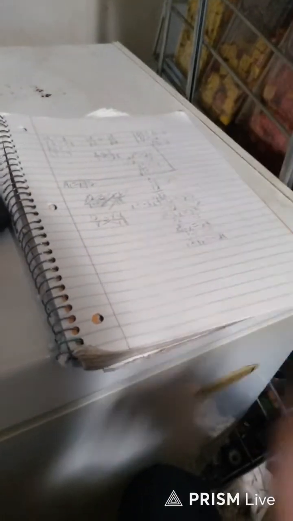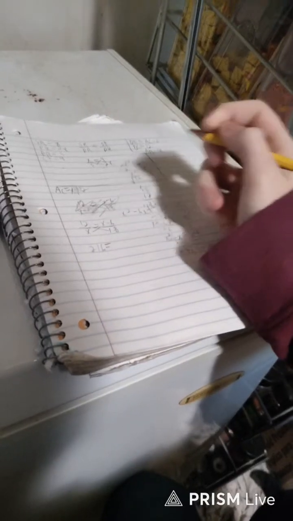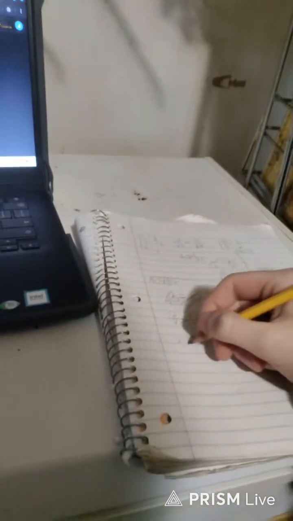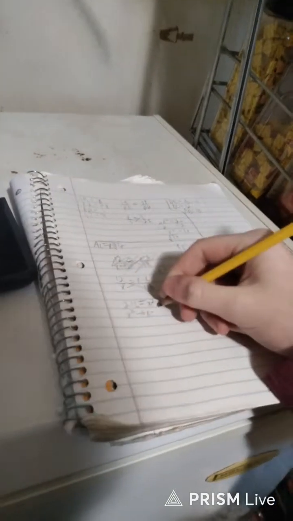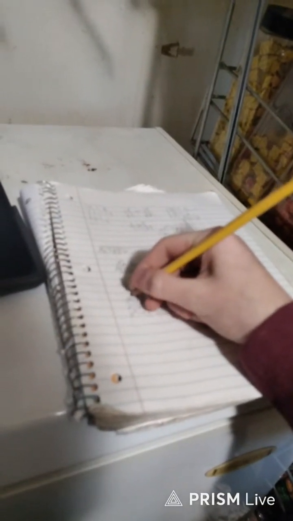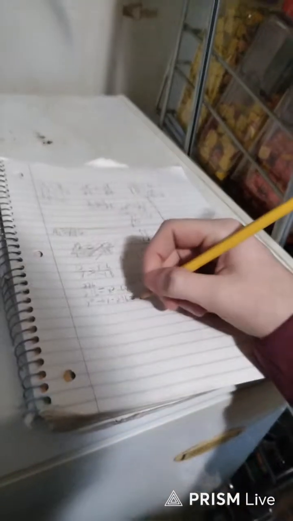Alright, so 18 times 12, that's 216. So that's 216 is equal to x squared minus 6x. And then we have to add this to this side, saying x squared minus 6x minus 216 is equal to 0, because we subtract 216 on both sides. 216 minus 216. And then we add that there.